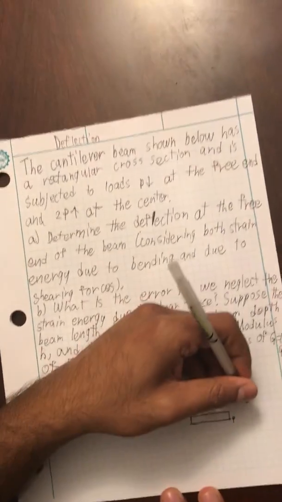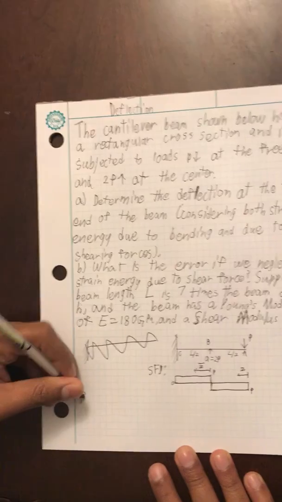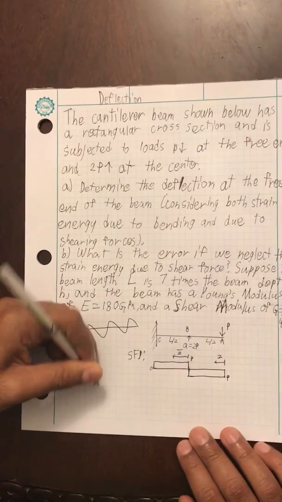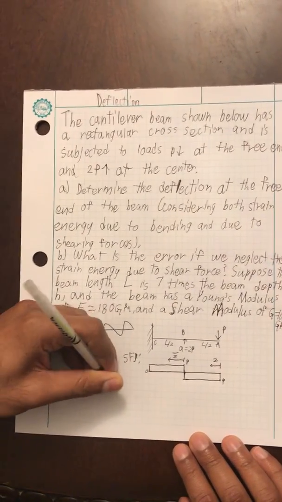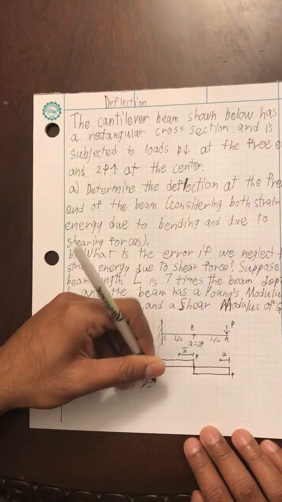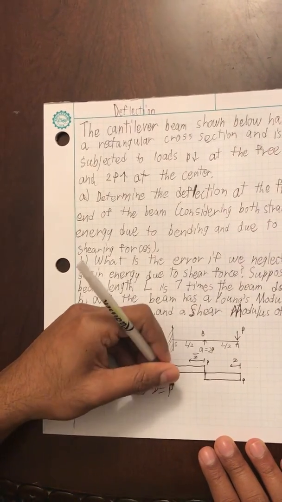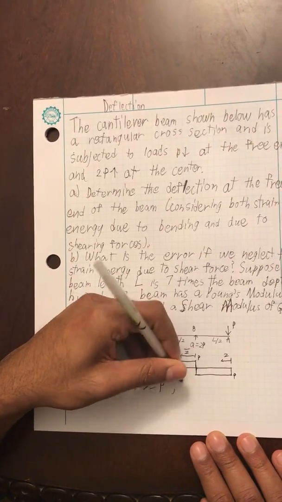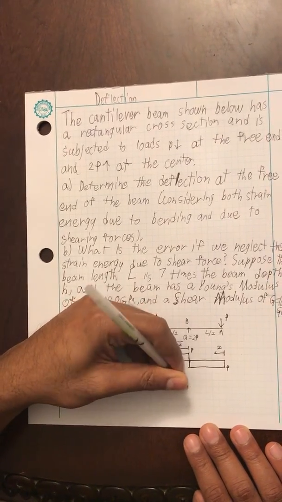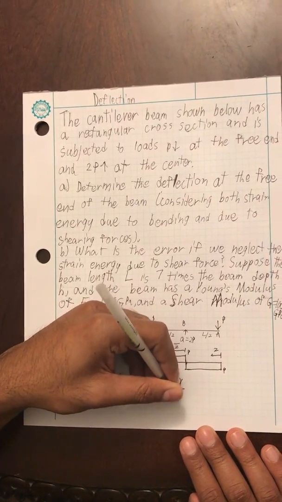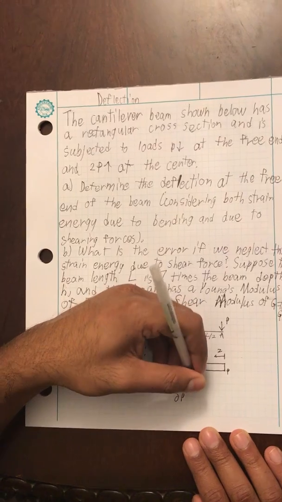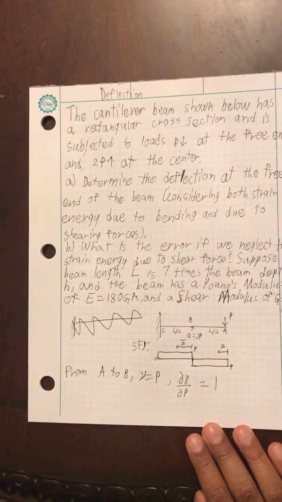From A to B, the shear force is equal to P, and dV over dP is equal to 1.